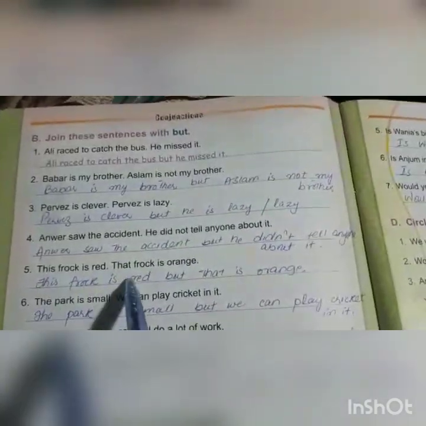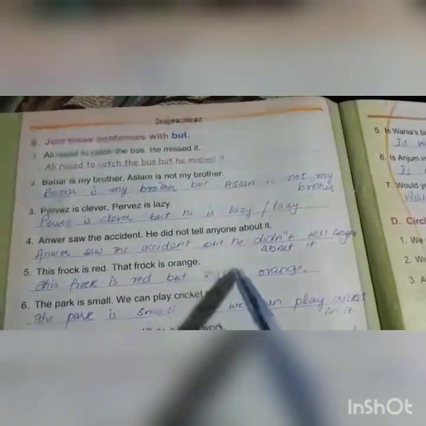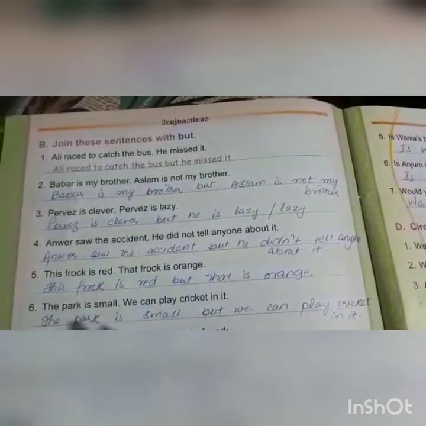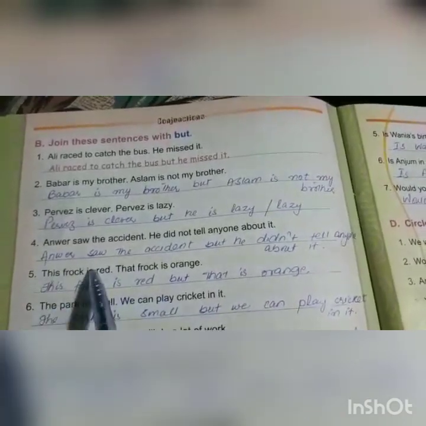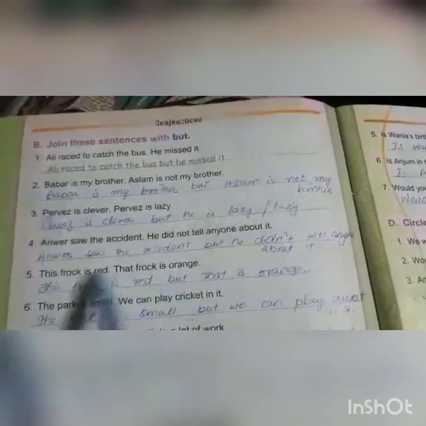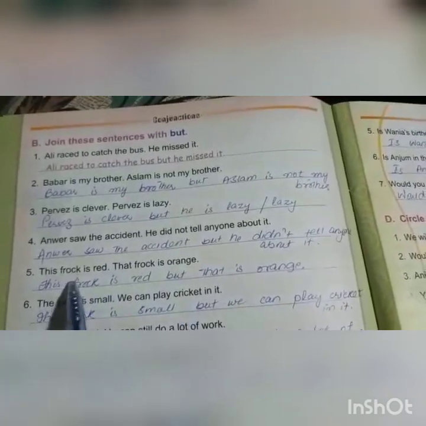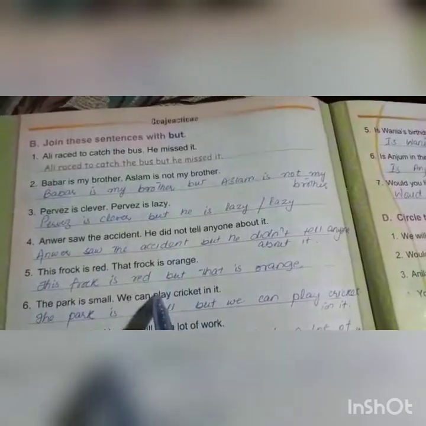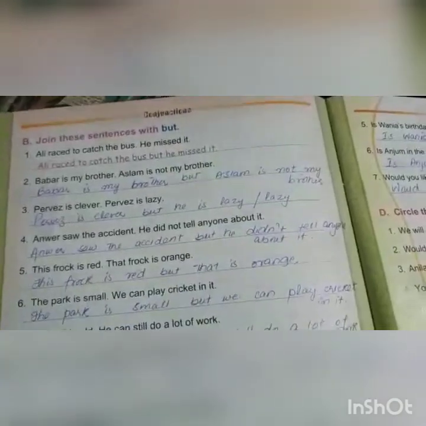The frock is red. The frock is orange. The frock is red, but that is orange. So here, sort of a counting we see as we have done in the and conjunction sentences. We use the same subject with the same helping verb with two different words or two different objects at the end. But here we see a single frock cannot be red and orange at the same time. So here we will get the idea that we are not supposed to use and over here, but over here.